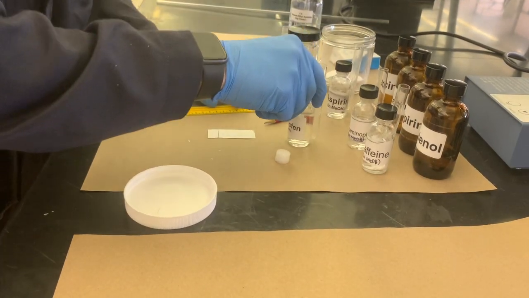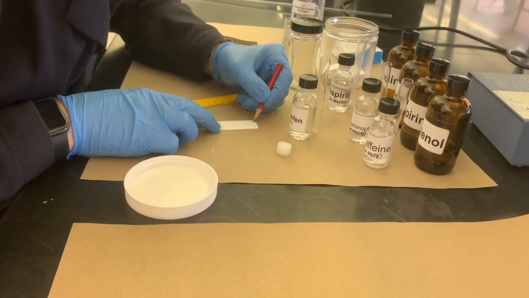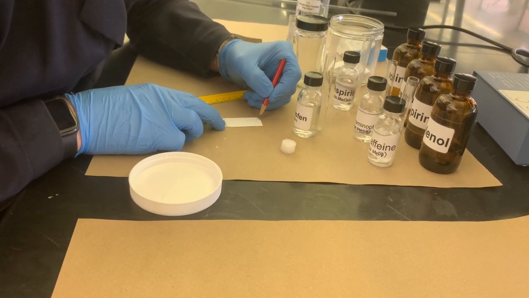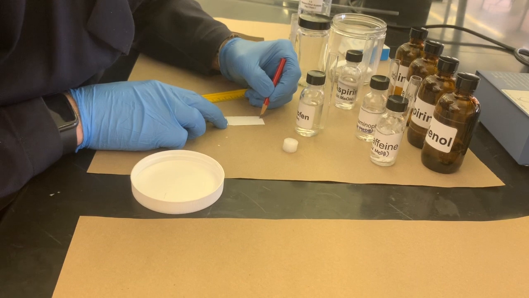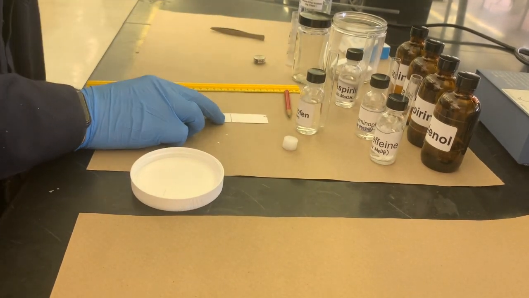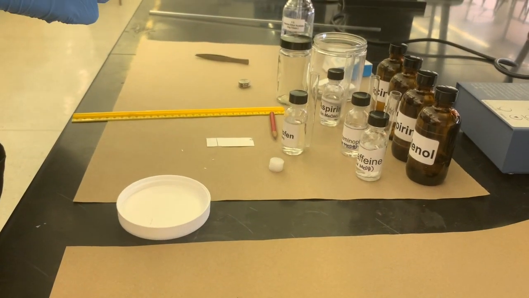Next, we're going to do ibuprofen. So I'm going to label the first part 1, and hopefully I don't confuse that with an I for ibuprofen. I'll just make it into an A. That's fine for aspirin. And then I'm going to take another capillary tube and go over to the ibuprofen.